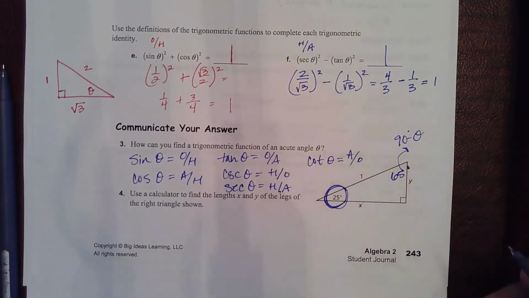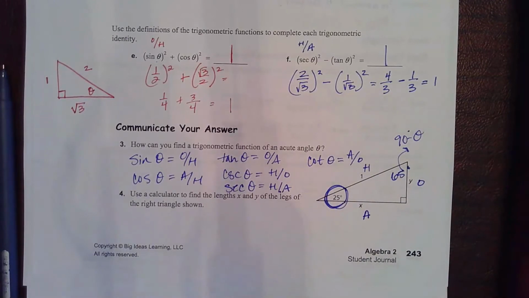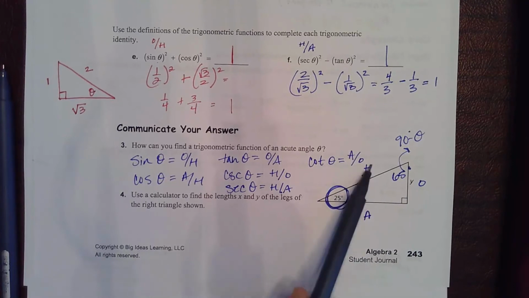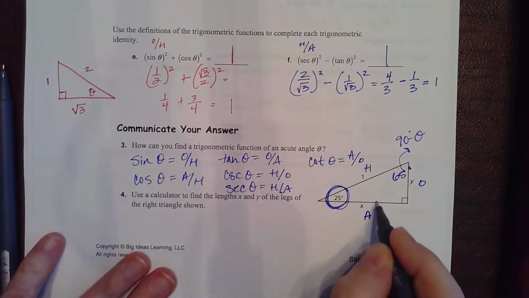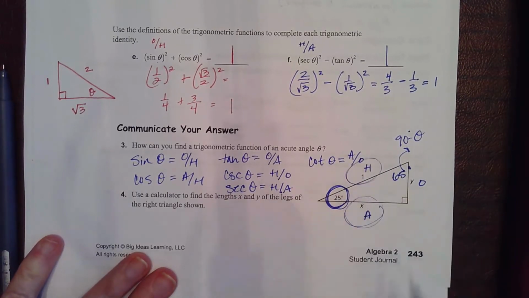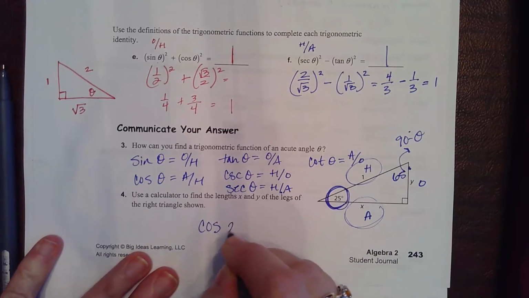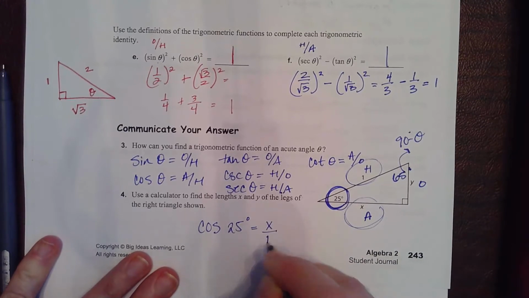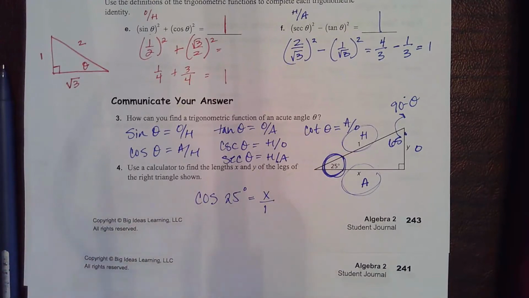In relationship to the angle 25, this is my adjacent side, this is my opposite side, and this is my hypotenuse. So if I wanted to figure out the value of x, and x is adjacent, and I know my hypotenuse, adjacent and hypotenuse is cosine. So I would set up cosine of 25 is adjacent over hypotenuse. I would cross multiply. So I'm going to grab my calculator and do cosine of 25.